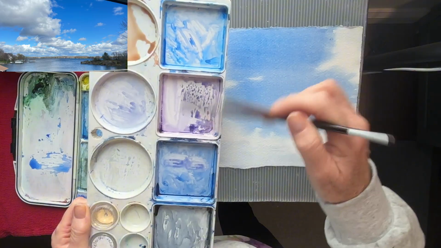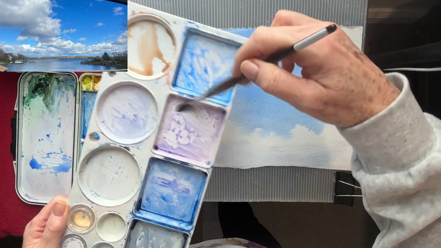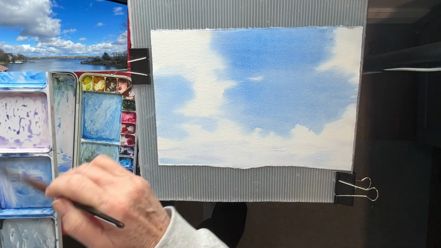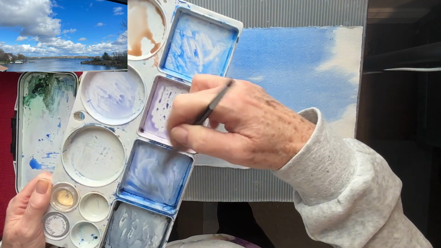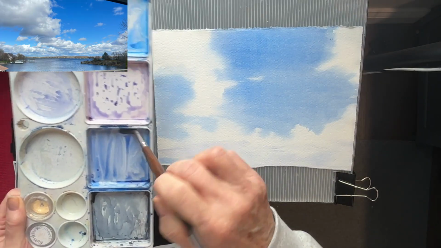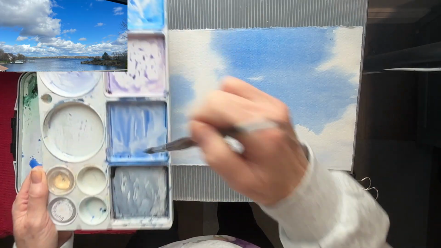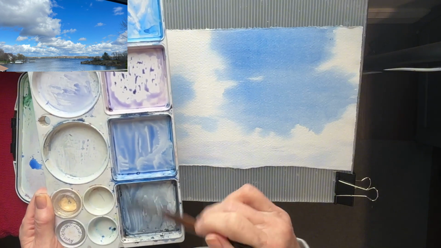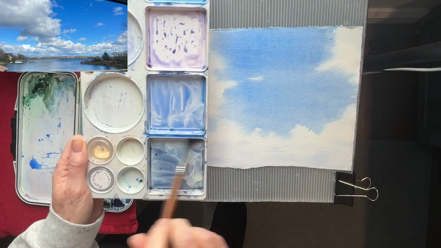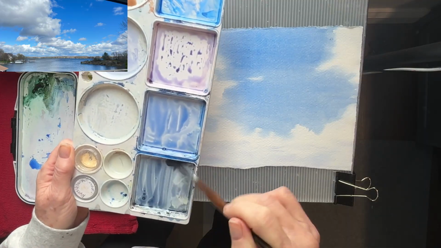I have some imperial purple. Just wake that up. Okay, and then I have some of the anthraquinone blue. I'm going to wake that up. Okay, and then I have some neutral tint. So that's probably the colors that I will use for this exercise.